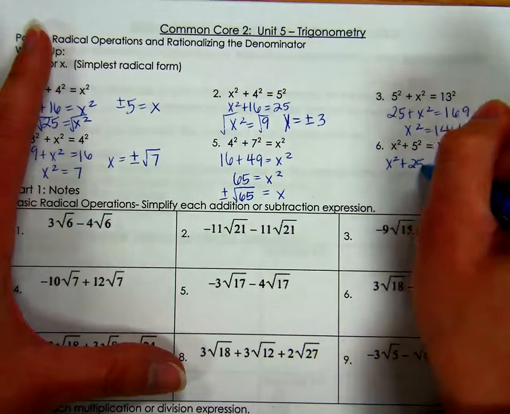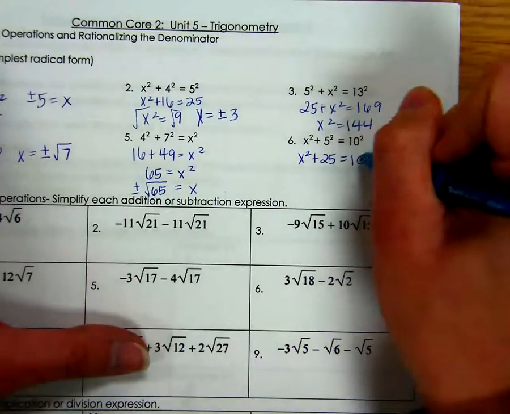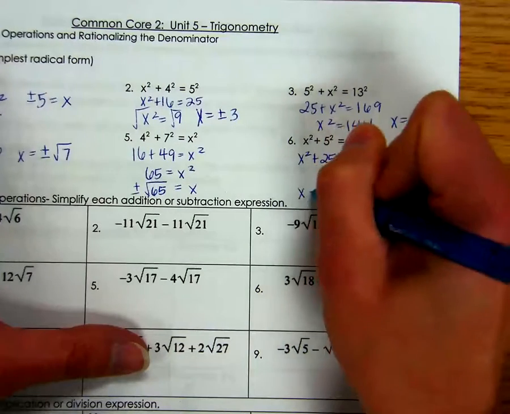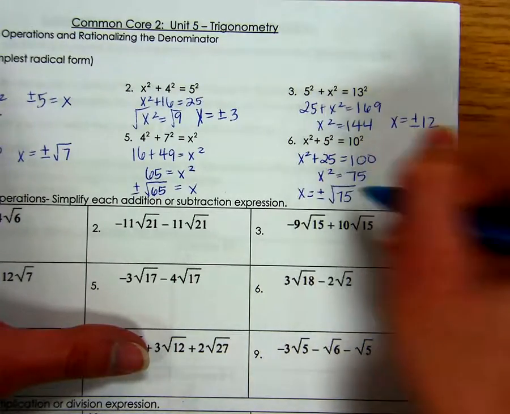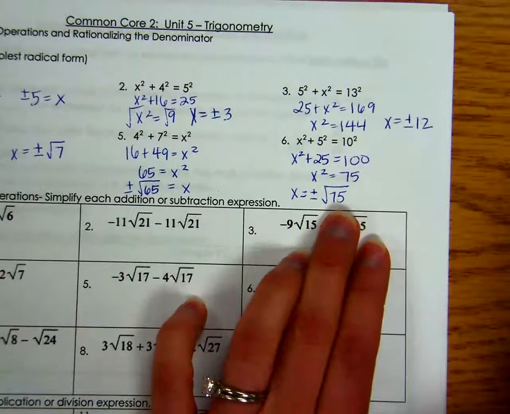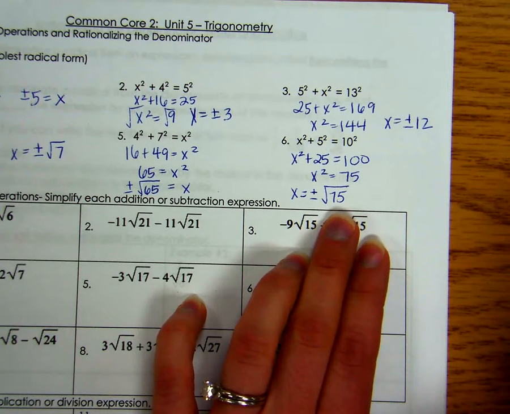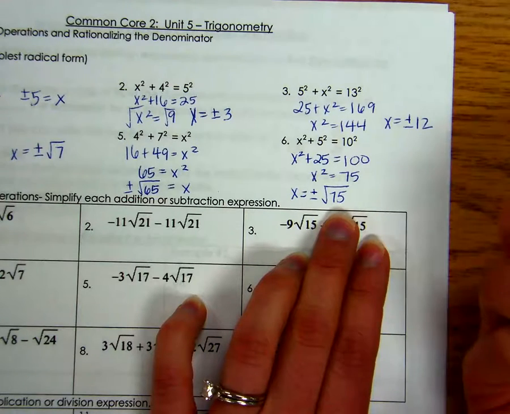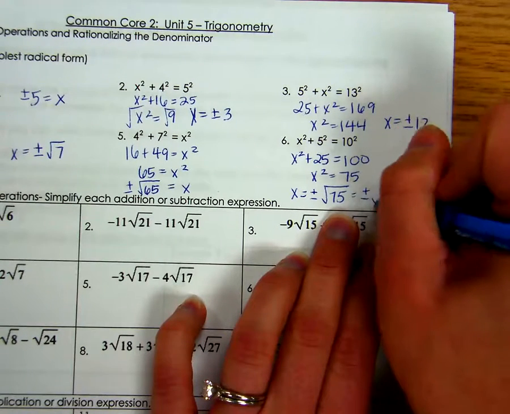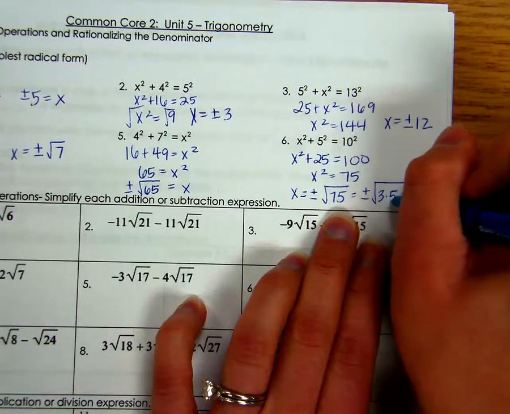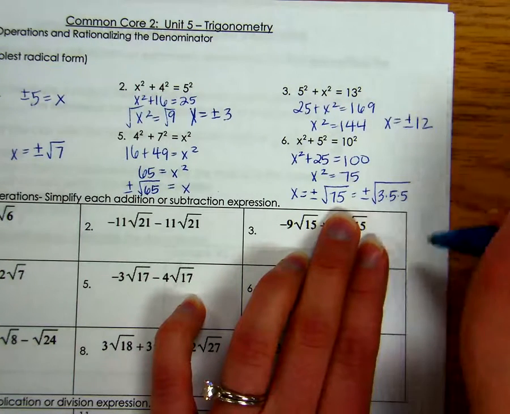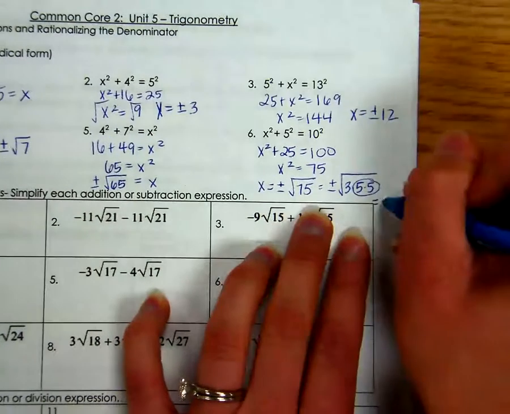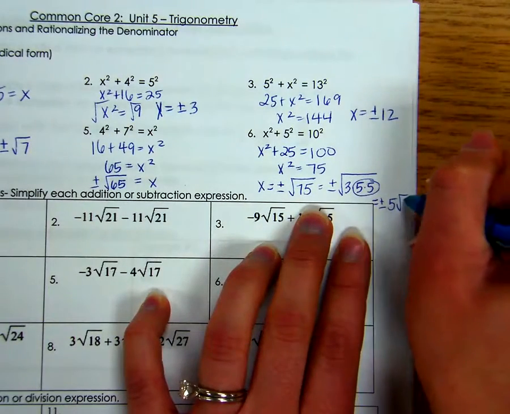X squared plus 25 equals 100. X squared equals 75. So x equals the positive and negative square root of 75, but we can simplify from there. 25 is a factor of 75, and 25 is a perfect square. So if you knew that, you can just pull out the square root of 25, which is 5. If you need to, remember, you can always break it down to the prime factorization. 3 times 5 times 5, and for every pair you can pull out 1. So you'd have positive and negative 5 square root of 3.